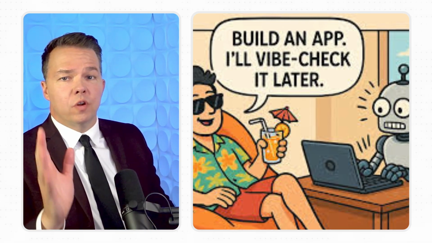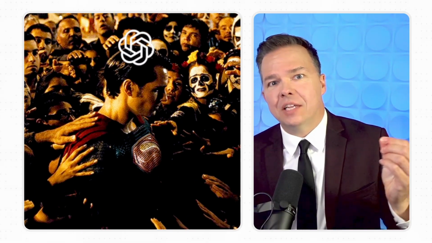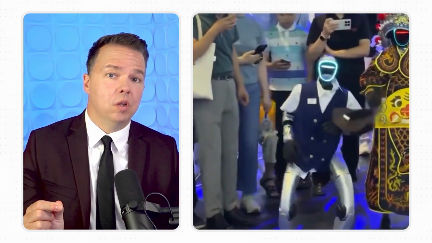The no-code workflow automator that's going to put your life on easy mode, the ChatGPT master prompt, and the android of humanoid robots. All that and more is coming up right now.